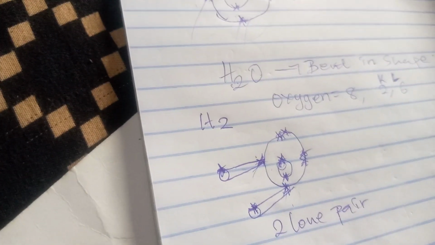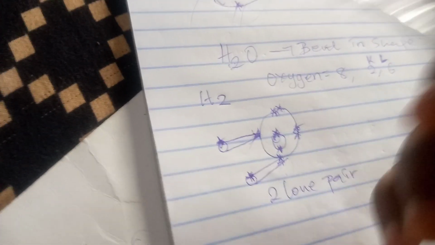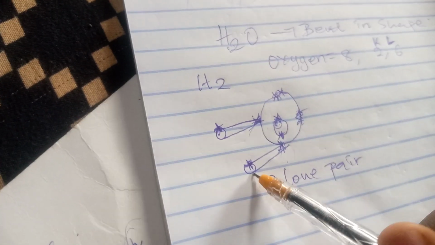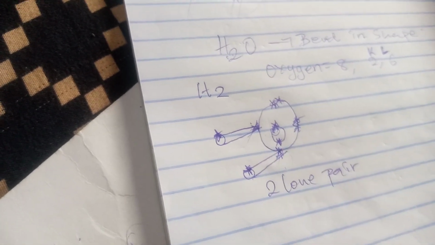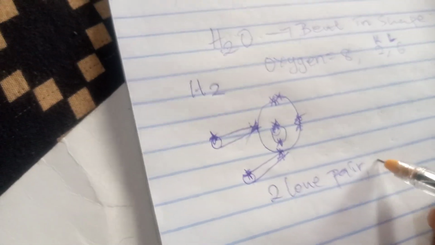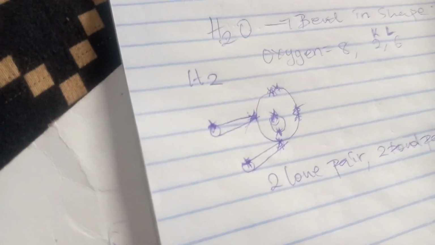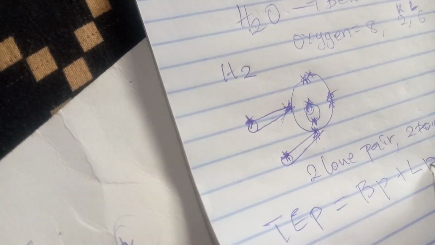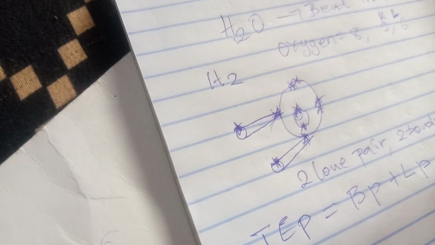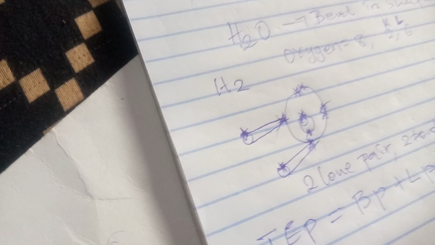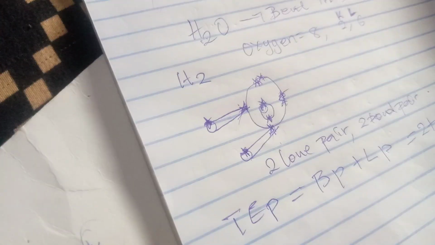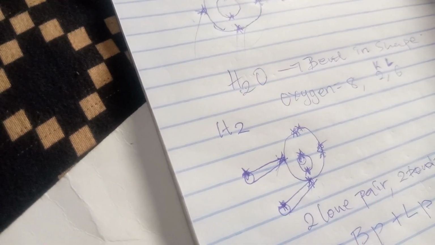Take note that hydrogen is constant. A hydrogen atom has 1 electron, so it will bond with this 1 lone electron that is there. It's H2, so 2 hydrogens. So you now have 2 bond pairs. Do you get? Remember I said that your total electron pair, TEP, is equal to your bond pair plus your lone pair. So your bond pair is 2, and 2 plus 2 is 4. So in total we have 4 electron pairs in H2O.